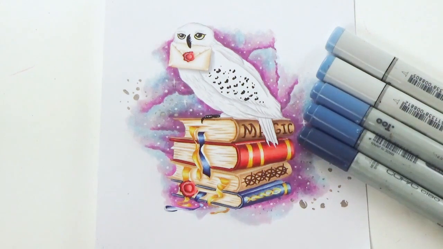The good thing about using all the same first number is I know that they're the same level of saturation. They're going to blend together very nicely and I don't have to worry about them being a different tone or a different saturation level, and it might look a little bit out of whack. So working just with the B90s.